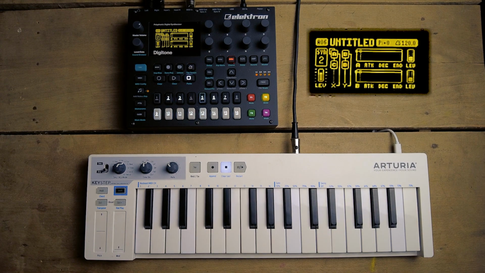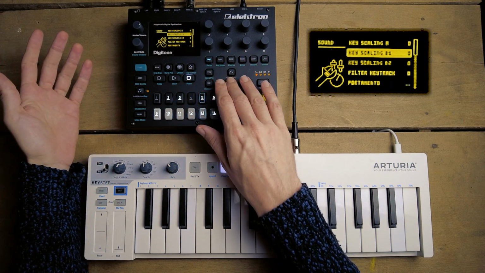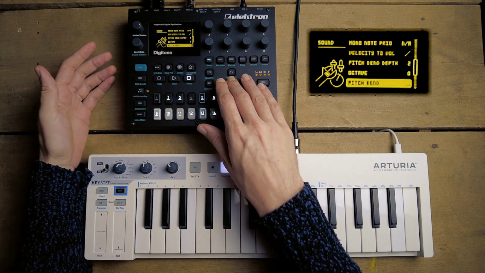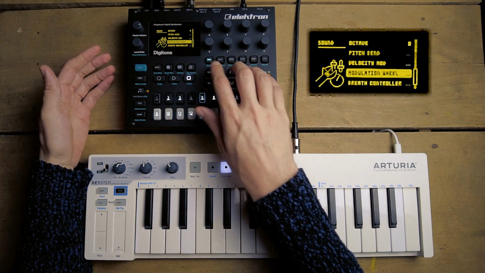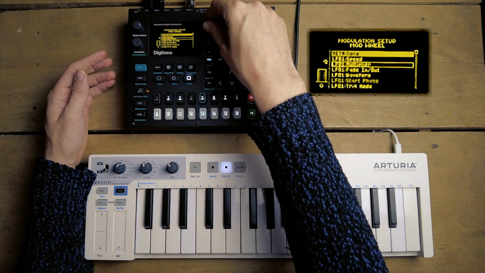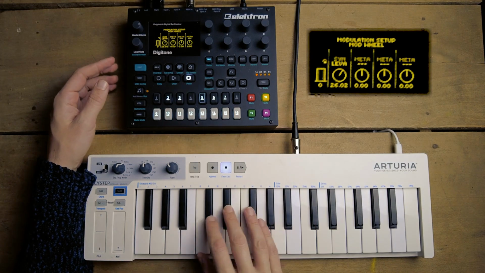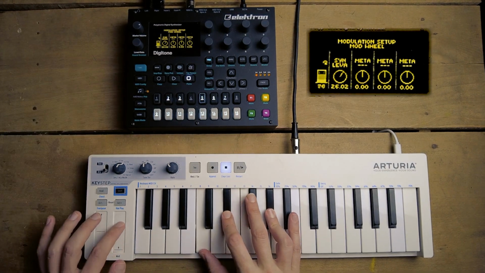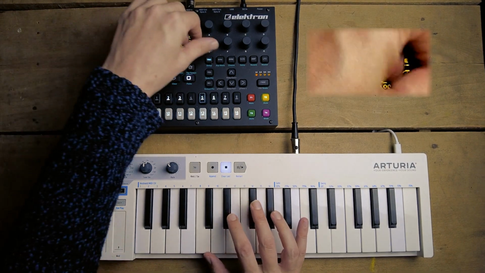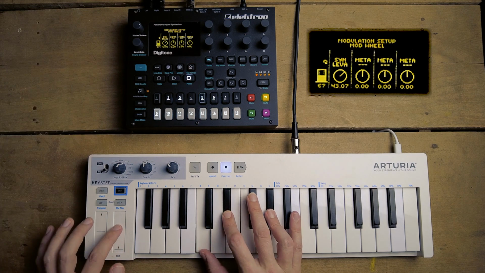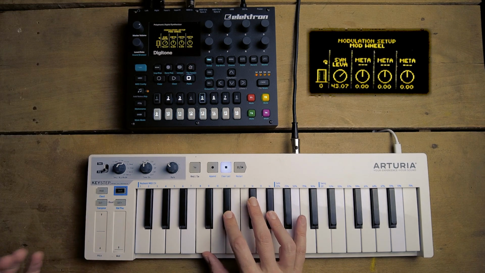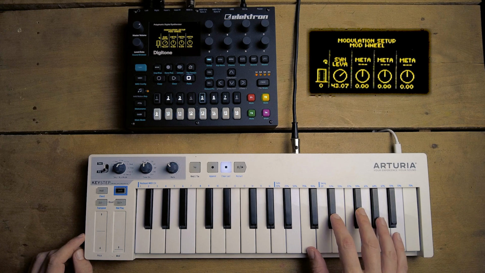So what I did when I first did this was assign that parameter, the level A control, to the mod wheel. So I'm going to do that as well now. Maybe a little more. Very nice.